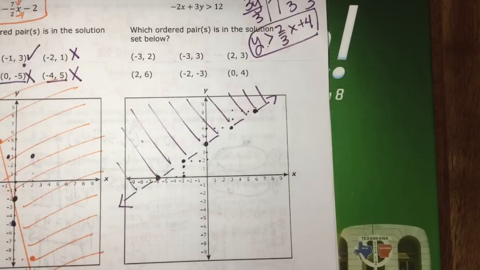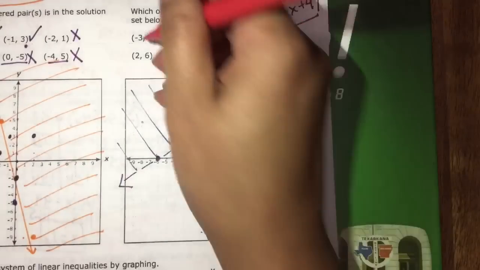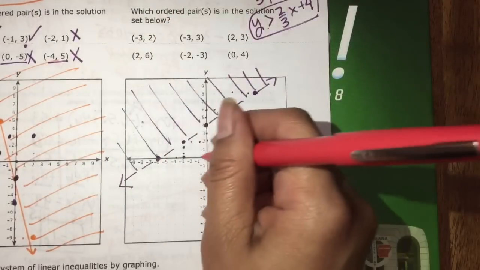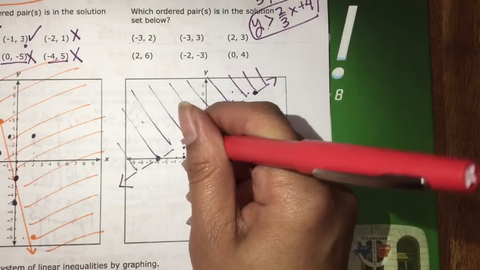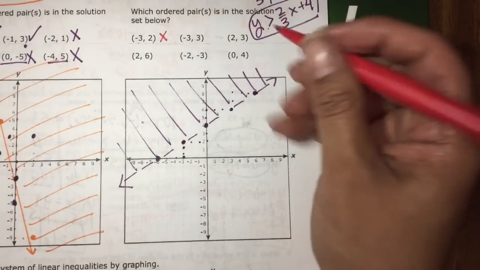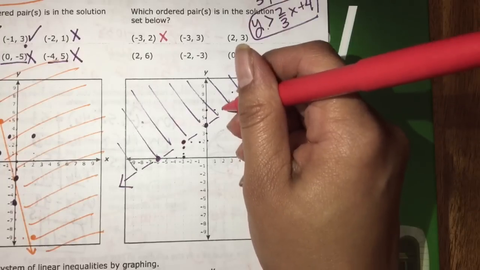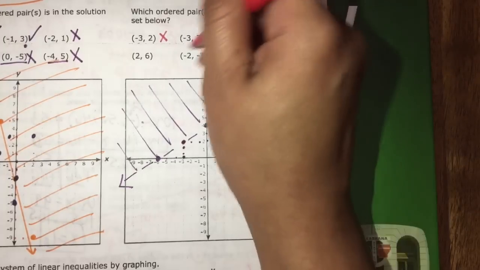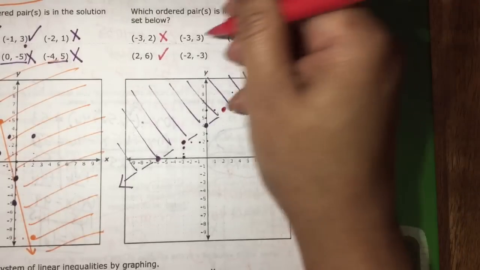All right, which of the ordered pairs is in the solution set below? So let's test it out. -3, 2. Let's go -3, up 2. It's on the dashed line, so that means it's not part of the solution. What about 2, 6? 2, 6 is up here. It's in the shaded region, so yes, it's part of the solution.